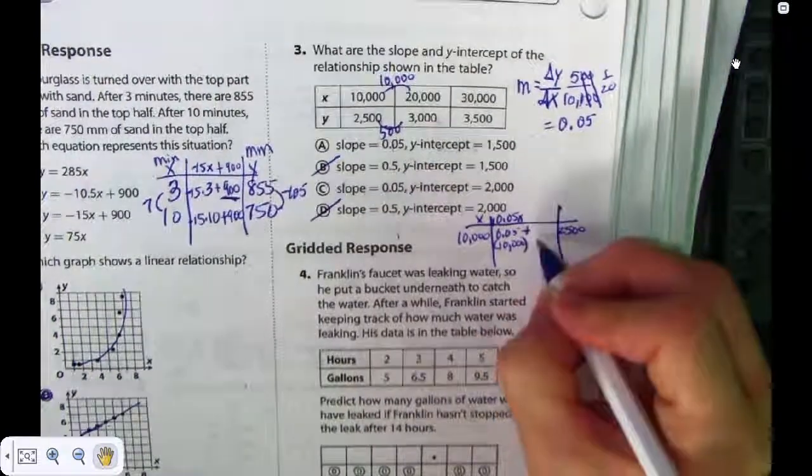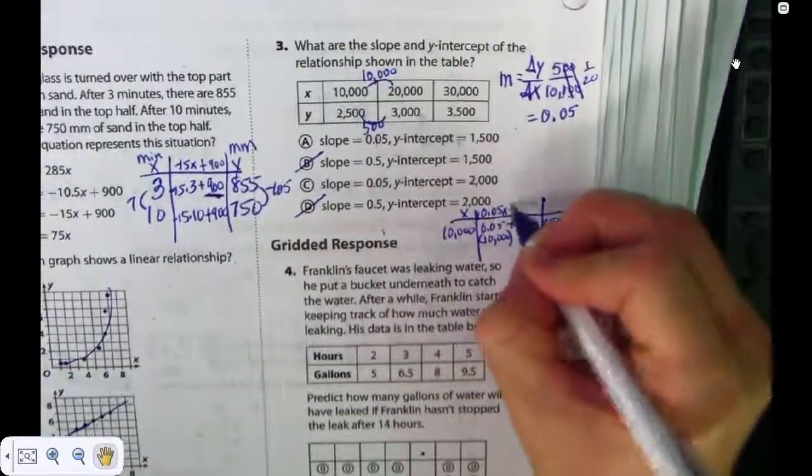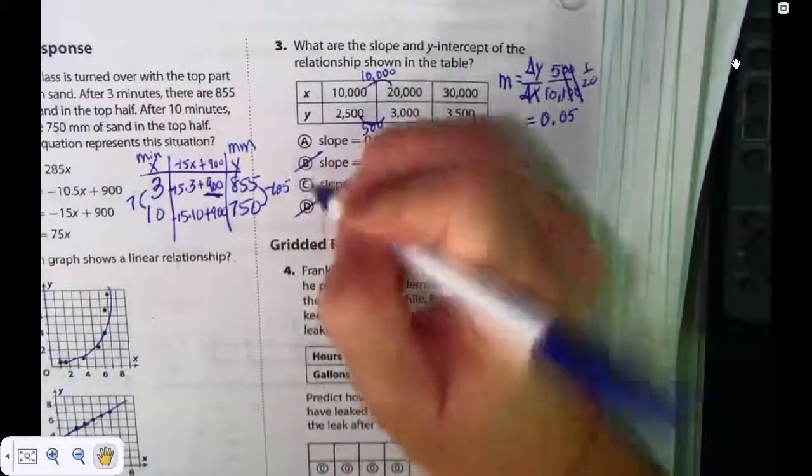Plus what gives me 2,500? Good. So, it's going to be C.